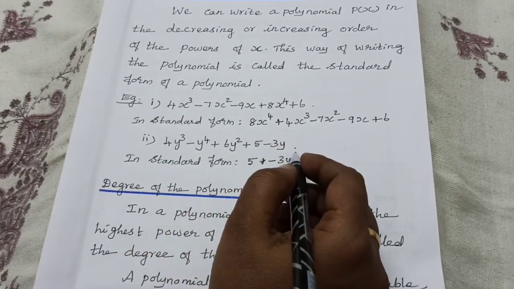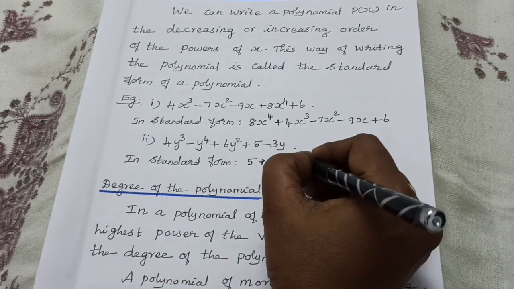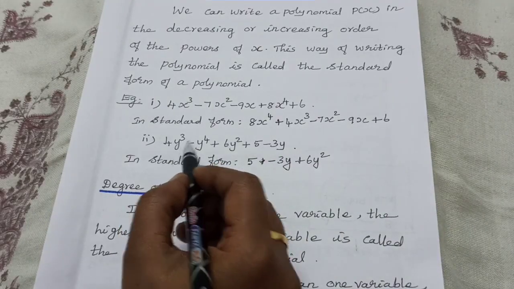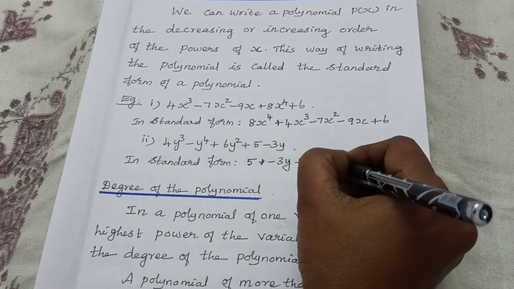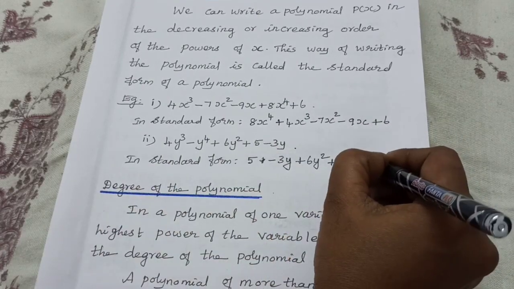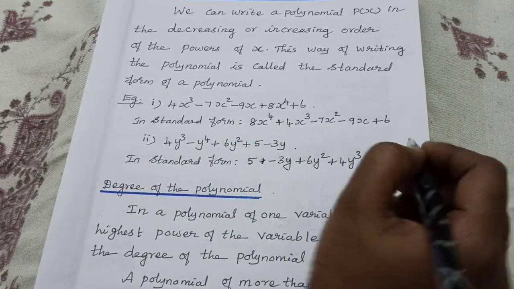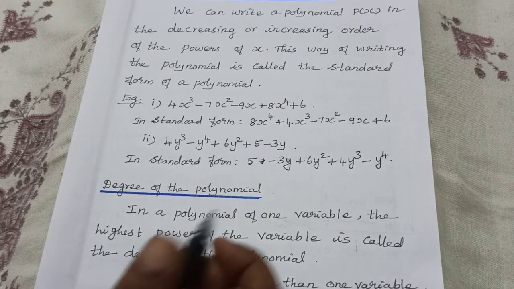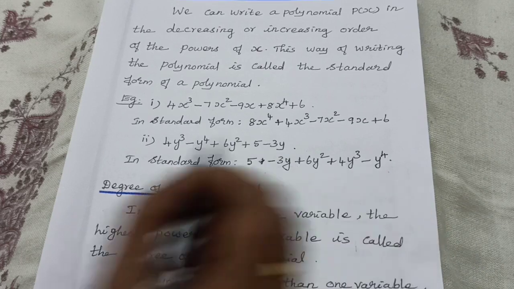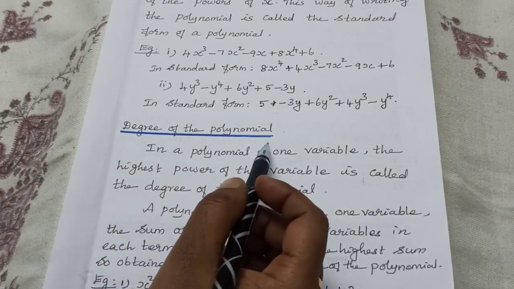Okay, y power 1. Then the y square term afterwards, plus 6y square. Then the y cube term, plus 4y cube. Then minus y power 4. Have you understood? This is the increasing order of the power of y. Have you understood?